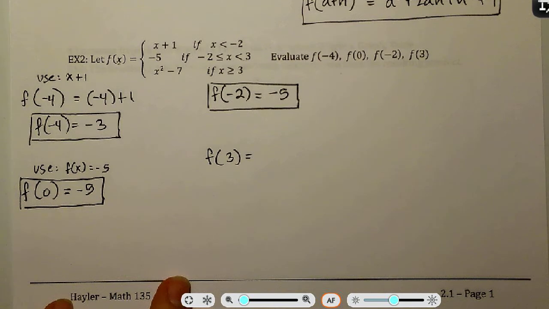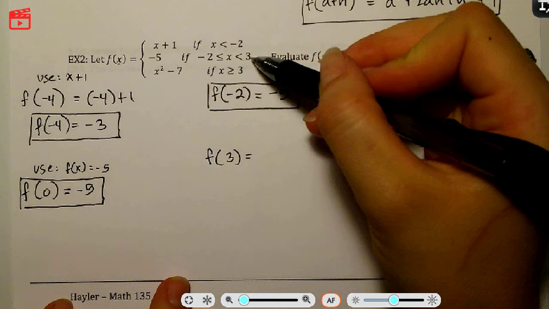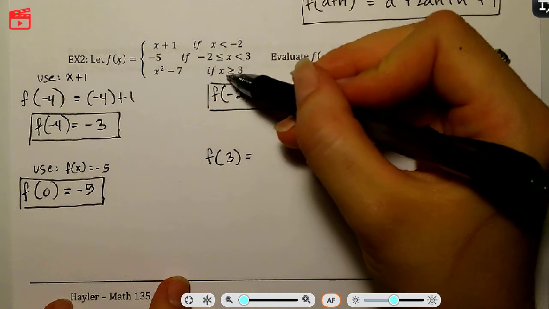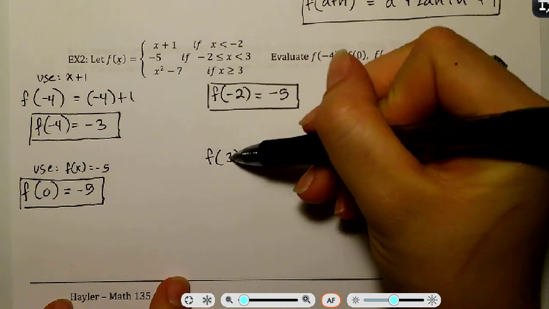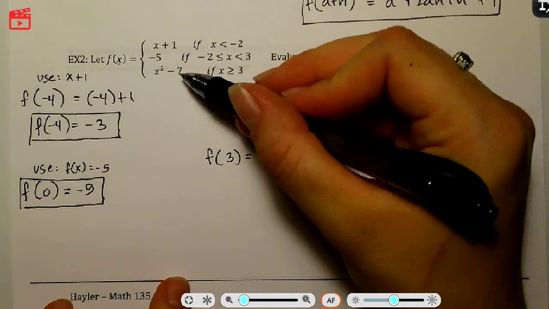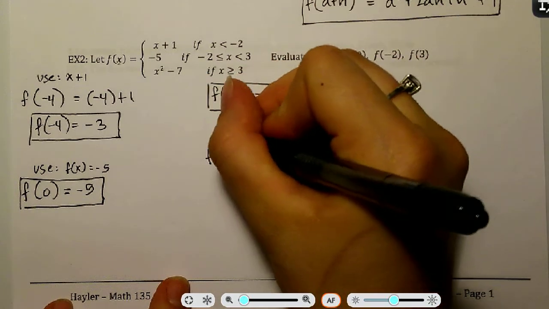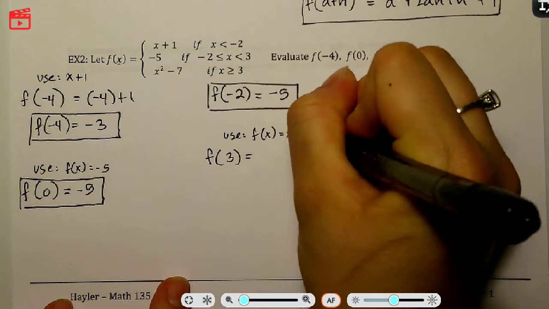Let's see. Where would 3 fall under? There's a 3 there, but we're not allowed to have it equal to 3. So here we have it. If x is greater than or equal to 3, and I'm inputting 3, so we're going to use this one, which means we're going to use x squared minus 7. So use f of x equals x squared minus 7.